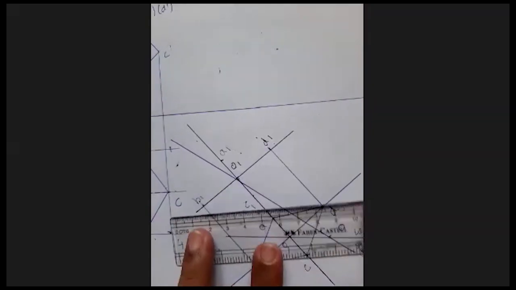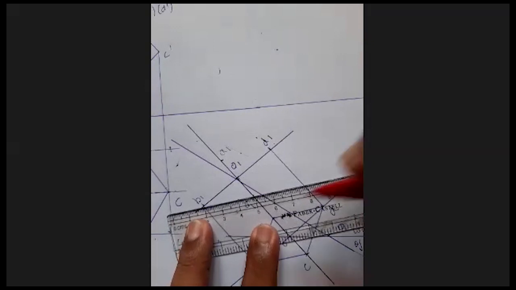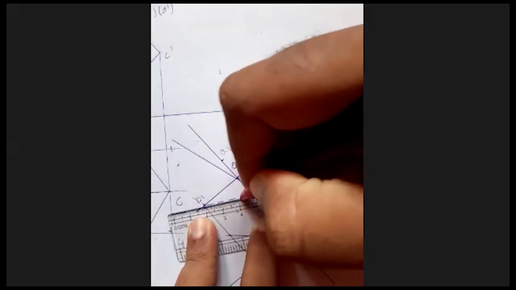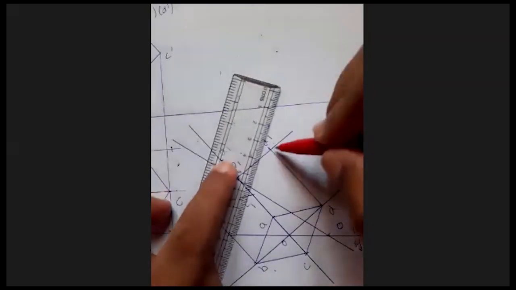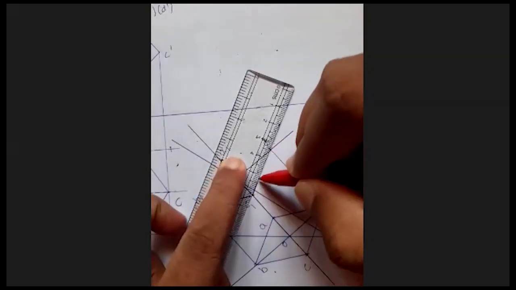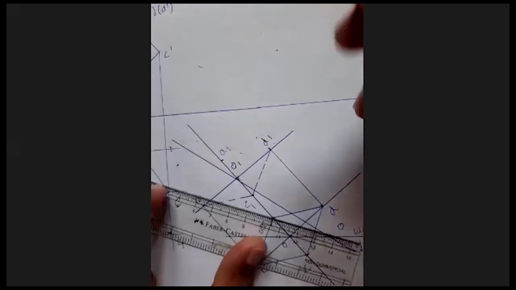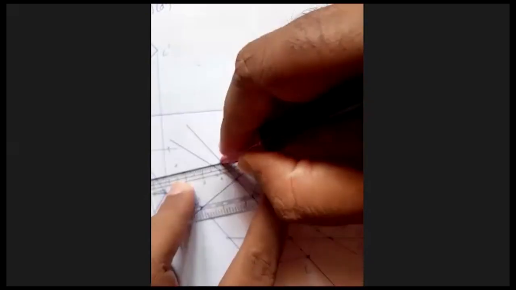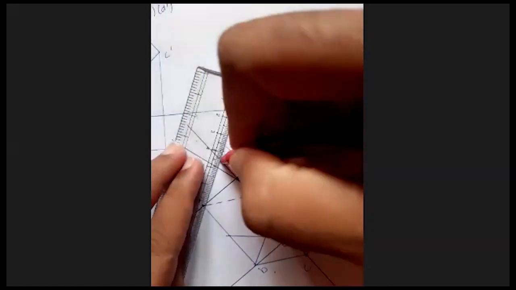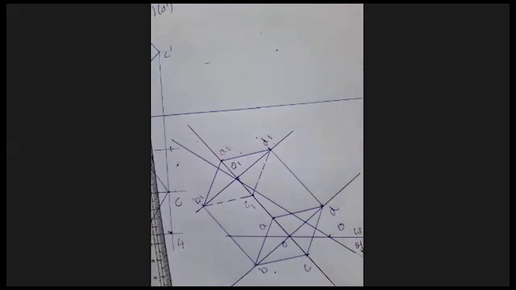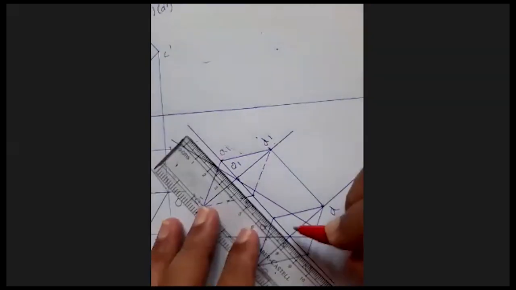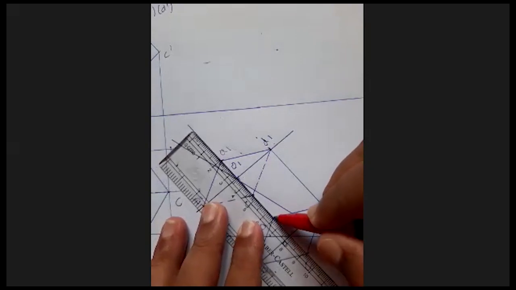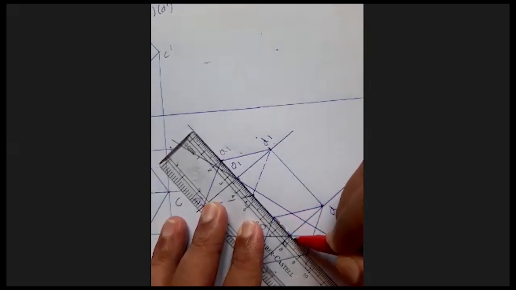Similarly, I have from C1 to B1 a dotted line. So it will be a dotted line. C1 to D1, I have a dotted line. So it is a dotted line. Then I have a thick line from D1 to A1 and a thick line from D1 to B1. And also I have a dotted line here, which should be a dotted line. So this is my dotted line.